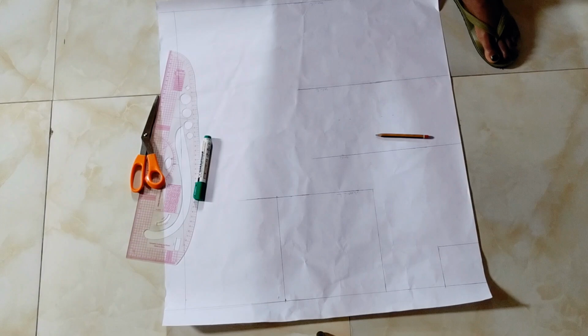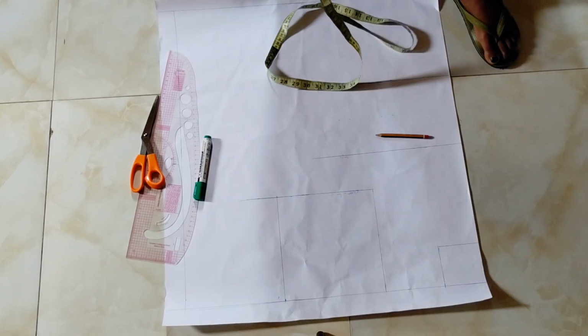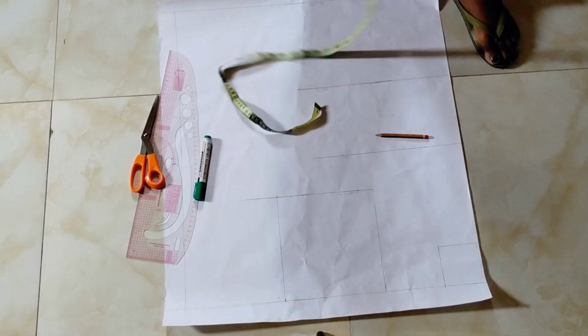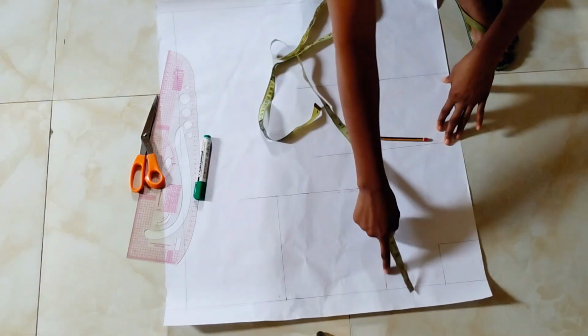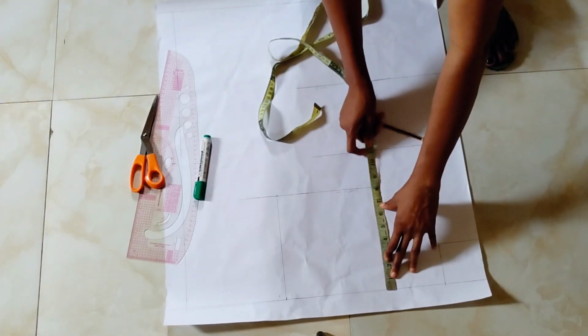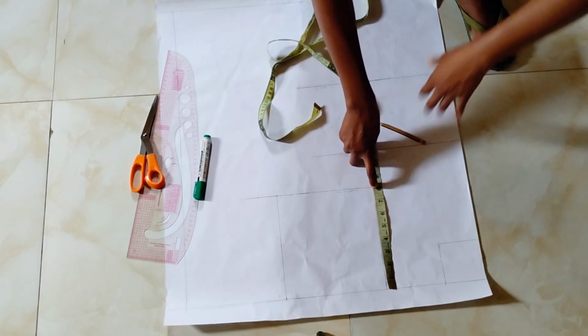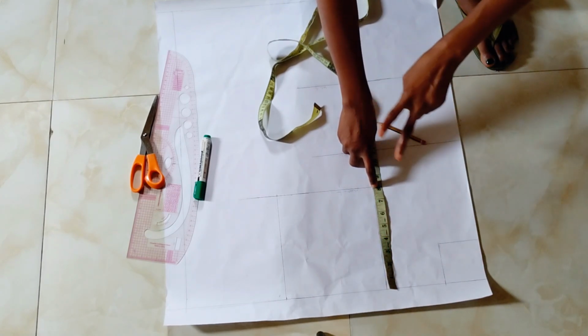I've actually roughly sketched out my bodice. If you don't know how to do that, I will link it. I have a detailed tutorial on it, but I'm still going to explain. So if you follow what I'm doing, you'll get it. So that's my shoulder to my chest line there.